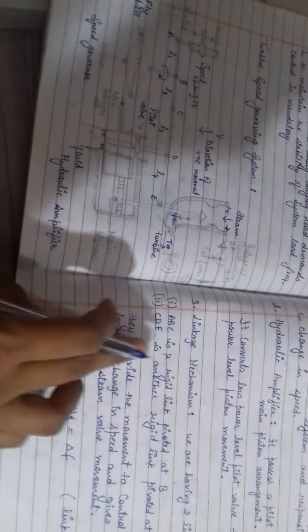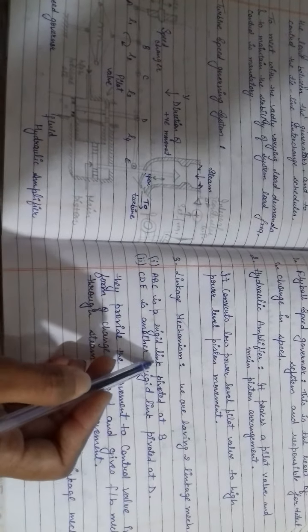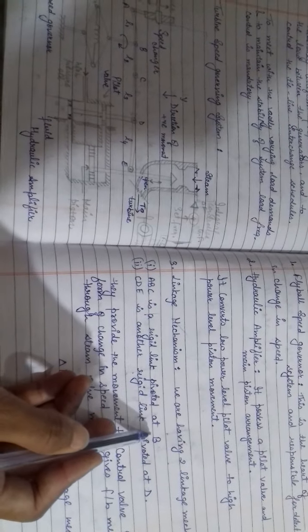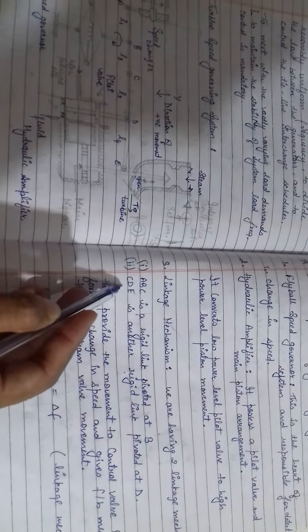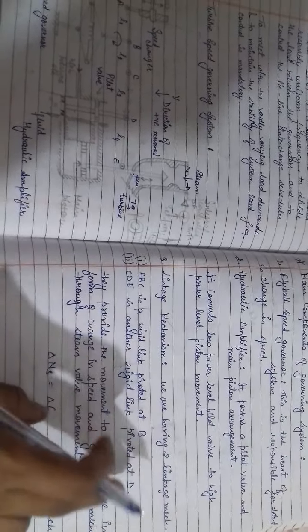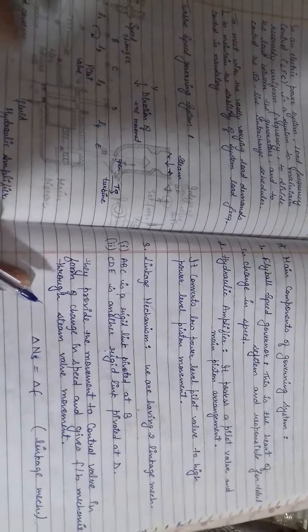And the third is the linkage mechanism. We have two linkage mechanisms, ABC and the second one CDE. ABC is a rigid link pivoted at point B, and CDE is another rigid link pivoted at point D. They provide the movement to control the valve in the form of change in speed, and give the feedback mechanism through the steam valve movement.